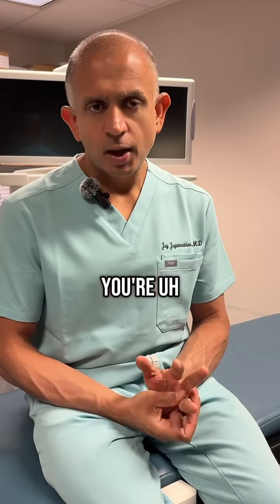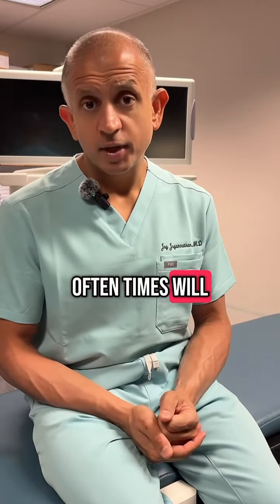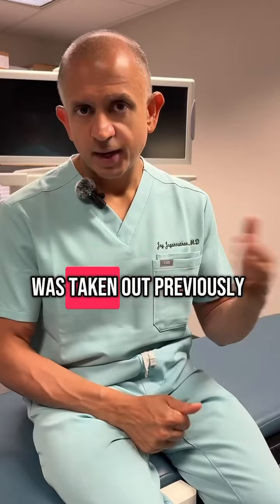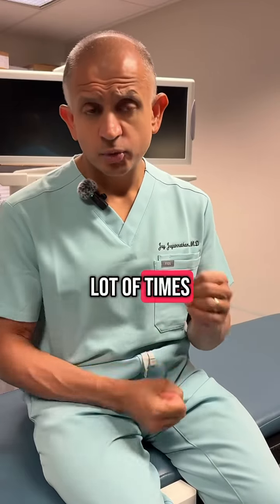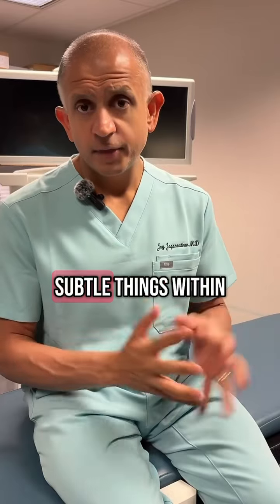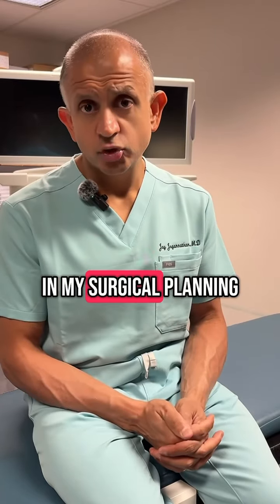For example, when I'm doing revision surgery, I oftentimes will get a CT because it tells me how much of the bone was taken out previously. When I'm trying to evaluate things like screws and cages, a CT a lot of times will tell me subtle things within the bone itself that'll help me in my surgical planning.